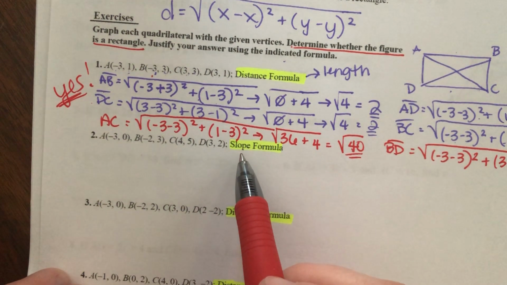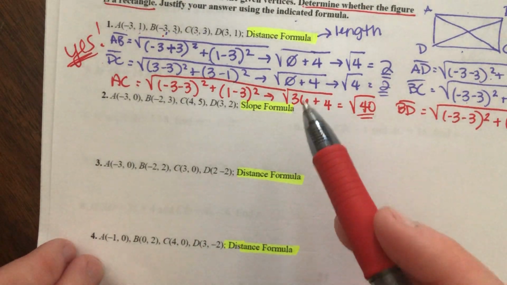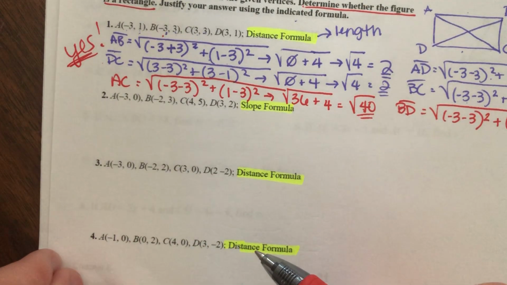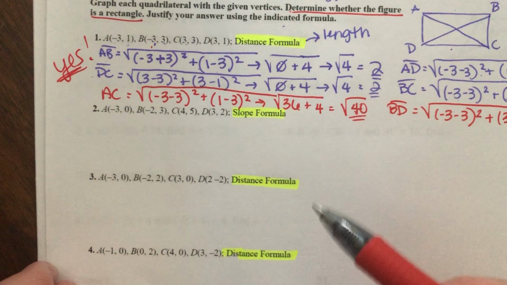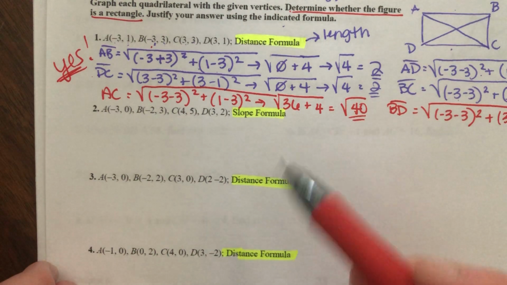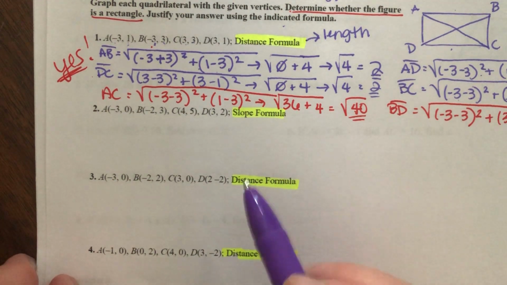The next one here is the slope formula. I actually have two more, and I can post them all worked out for you, but I'm not going to video myself working them out because it's the same thing as we did up here, right? It's just tedious. They may or may not be parallelograms or rectangles, right? You just have to do the work.